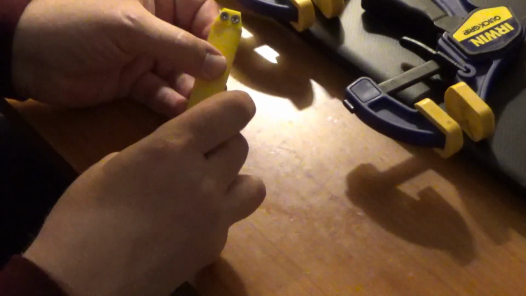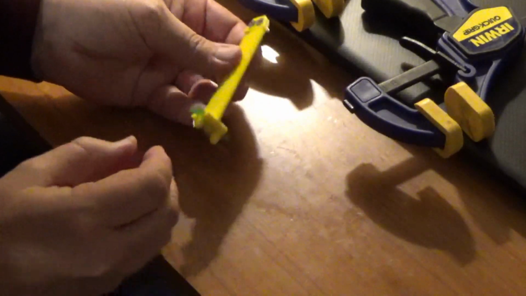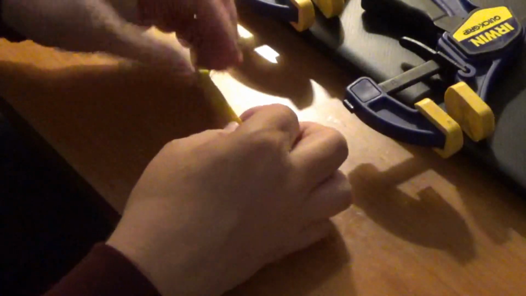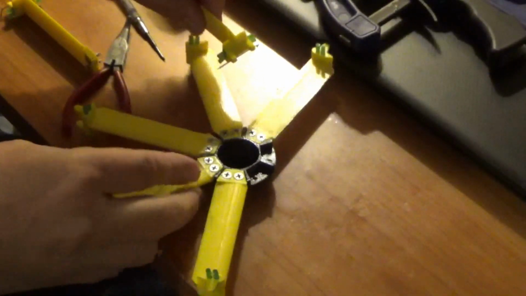This is going to be the pivot pin. It's important that that lines up so this can pivot well. And then just make sure it's good, and then just clamp it up so that it's good and tight.